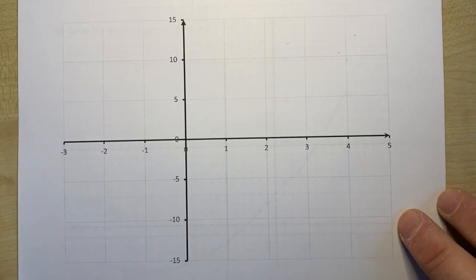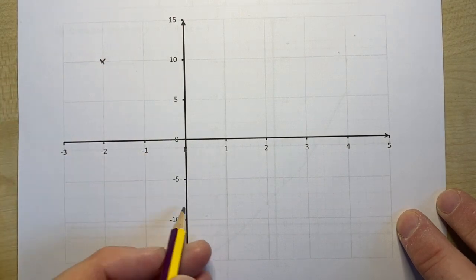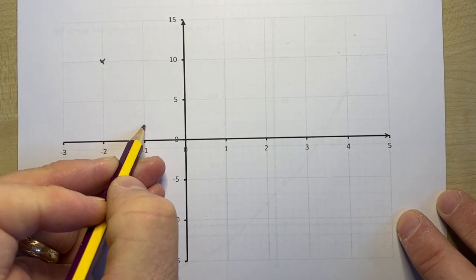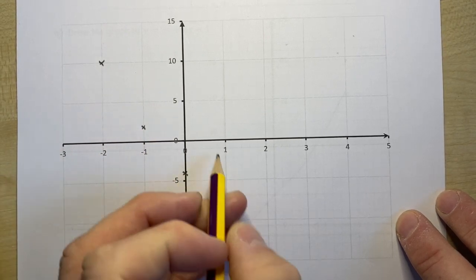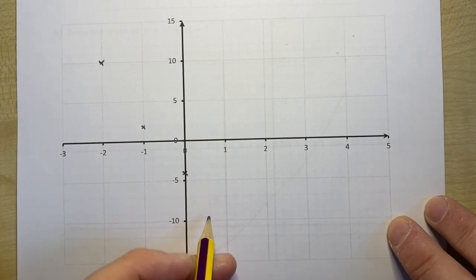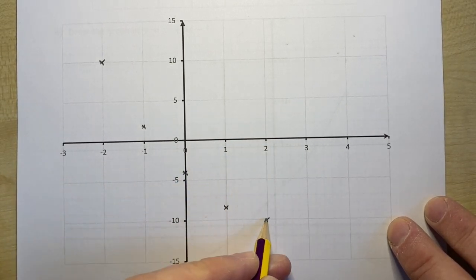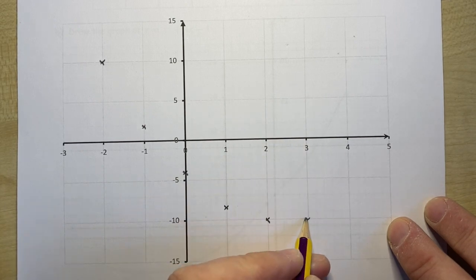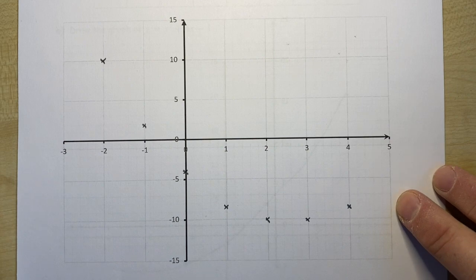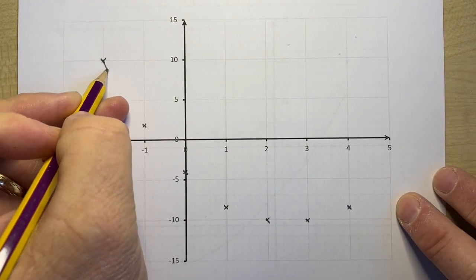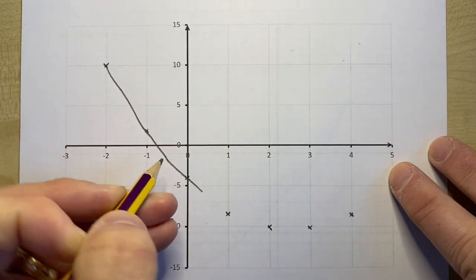I'm now ready to plot them. So at minus 2, we are up at 10. At minus 1, we're up at 2. At nothing, we're at minus 4. At 1, we're at minus 8. At 2, we're at minus 10. At 3, we're at minus 10. And then at 4, we're back to minus 8. And then you join them up with a nice, smooth curve, he says.